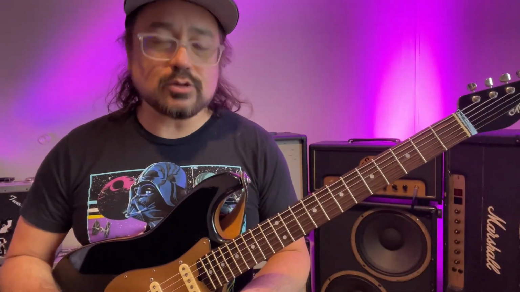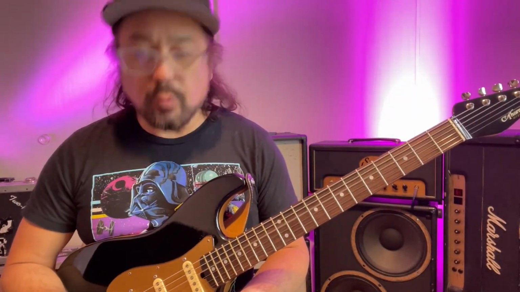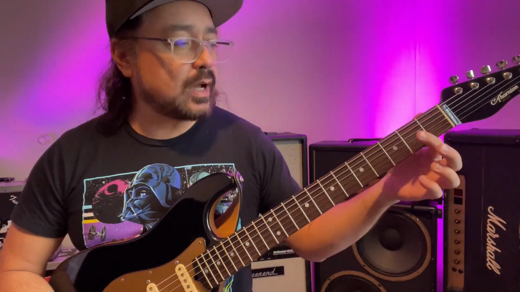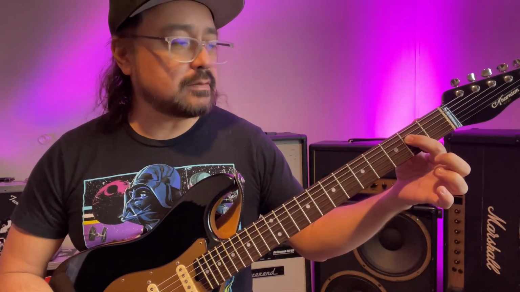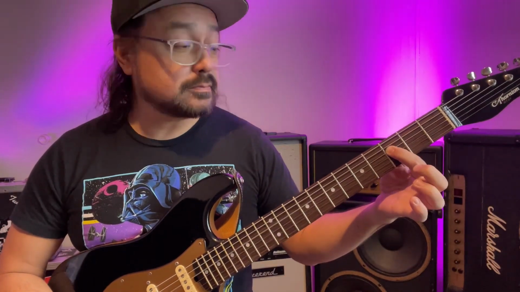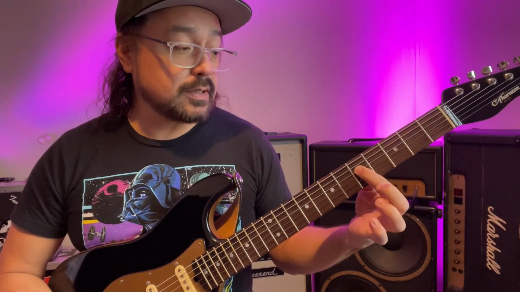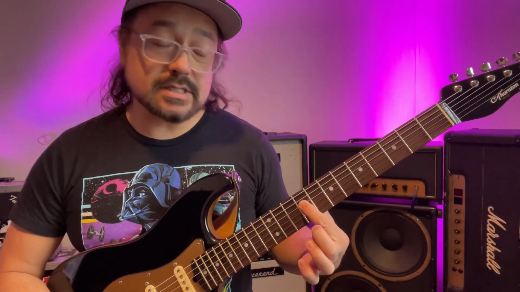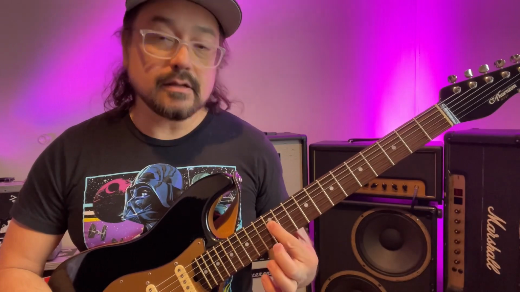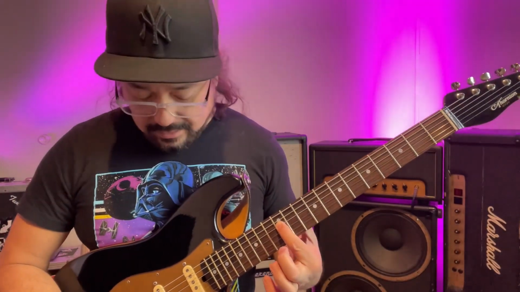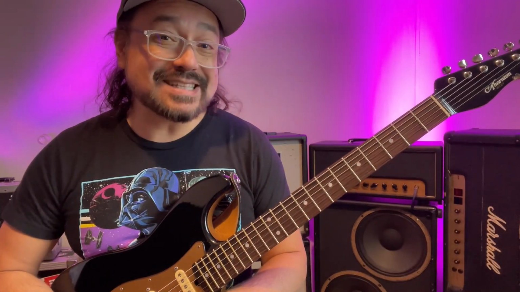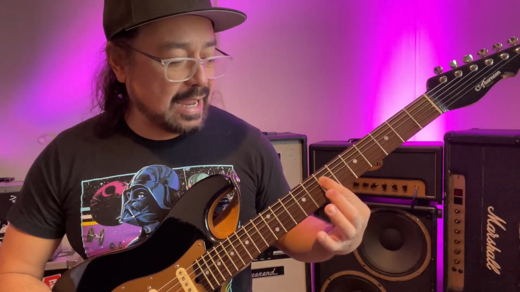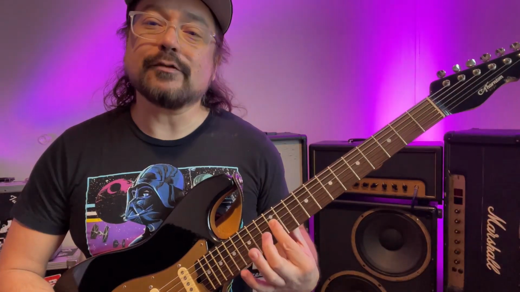Now, let's do the same sort of thing along the D string. The open 4th string is D. Next note in the musical alphabet is E, which is a whole step away. Brings us to the 2nd fret. E to F is a half step. F to G is a whole step. Here's G, whole step to A, whole step to B, half step to C, whole step to D. And what we just played is known as a D Dorian scale. D, E, F, G, A, B, C, D.